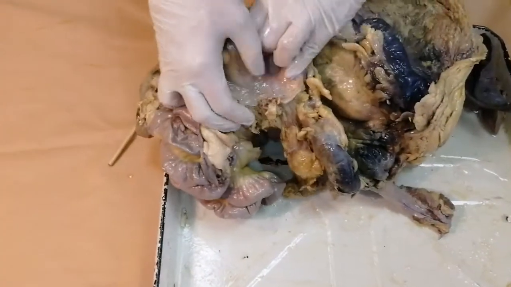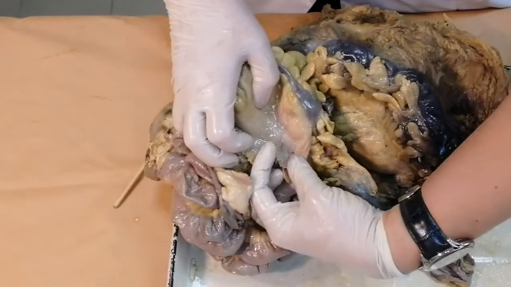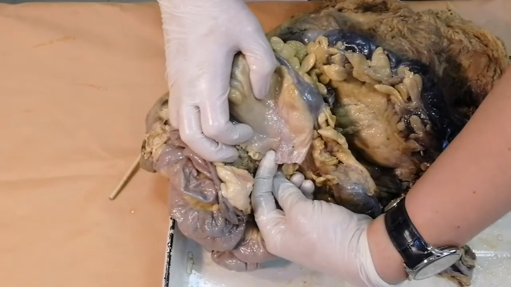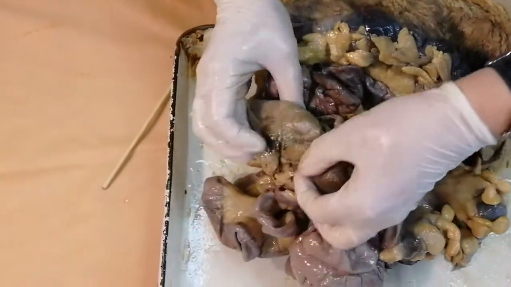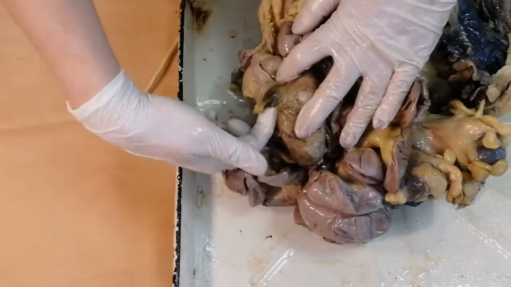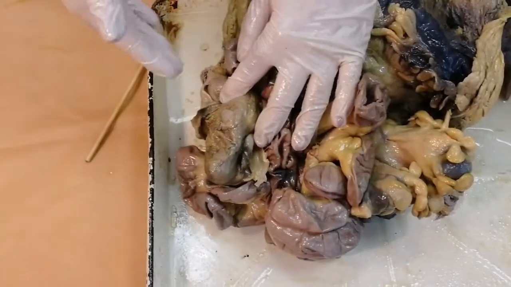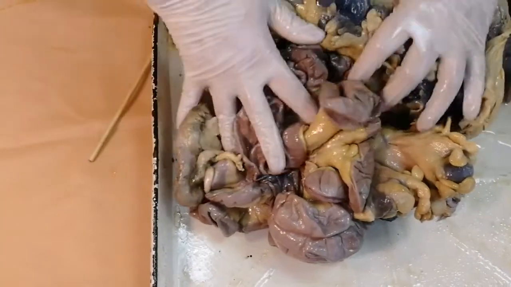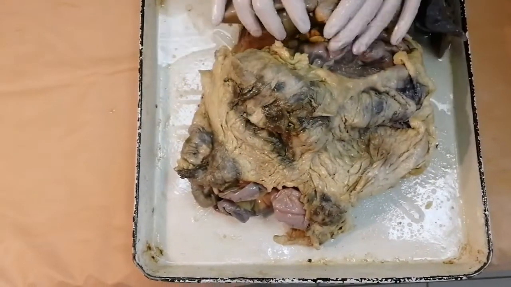Behind the sigmoid colon, in the radix of its mesocolon, we can see a depression. It is called recessus intersigmoideus. The last one is behind plica retrocecalis. It is recessus retrocecalis.